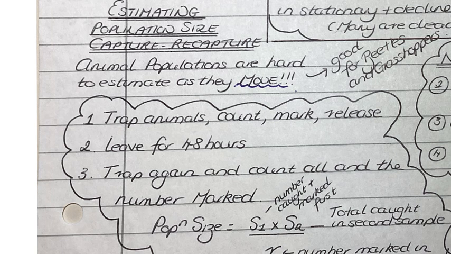Hello, we're just going to look in this video at how to estimate the size of an animal population using capture recapture. Animal populations are hard to estimate because as soon as you try to sample them, they move, they run out of your quadrat. So this is a different technique altogether, and this would be good for estimating things like beetles or grasshoppers.